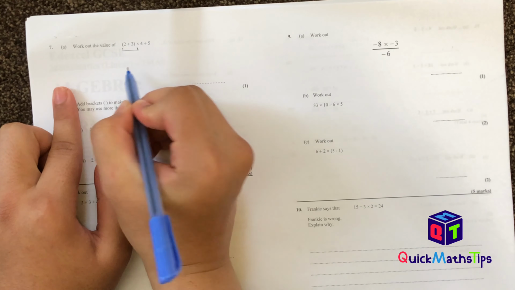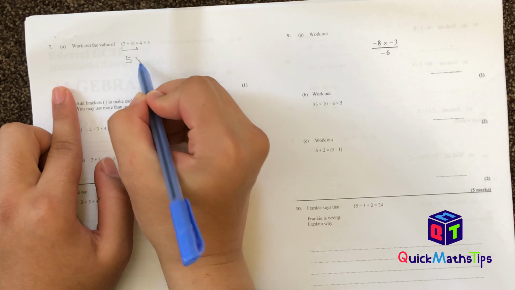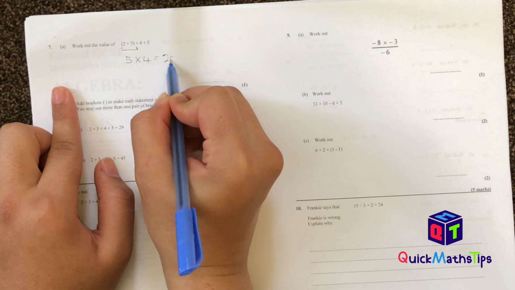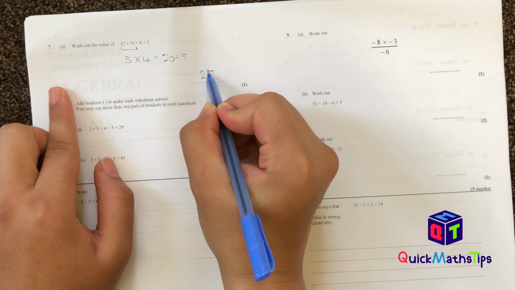Okay, work out the value of (2 plus 3) times 4 plus 5. So I'm going to do 2 plus 3 since this is in my brackets, and it will give me 5. Then I'll do my 5 multiplied by 4, which will give me 20. Then I add my 5 on, and my answer should be 25.